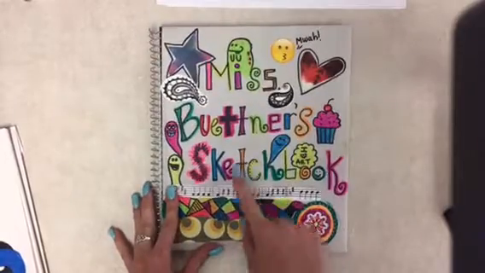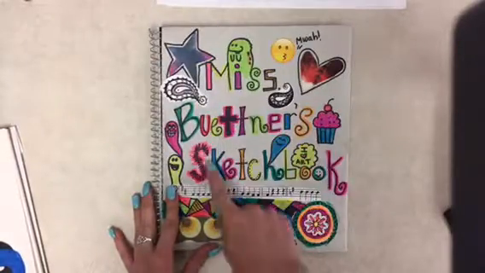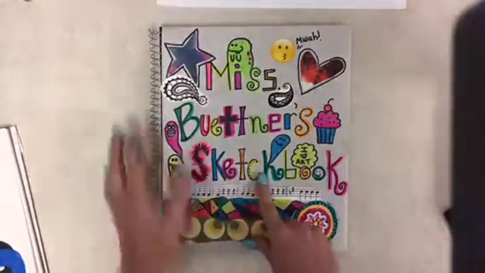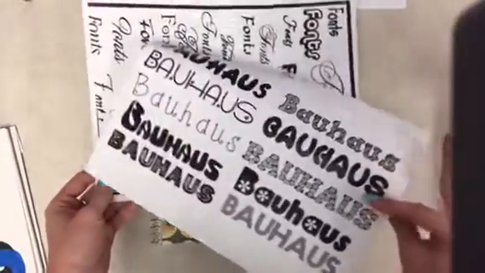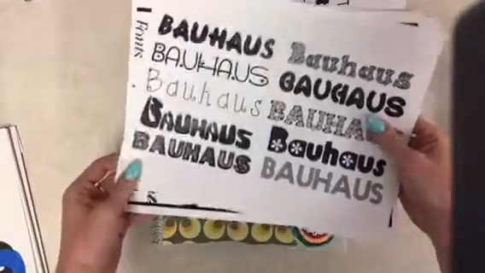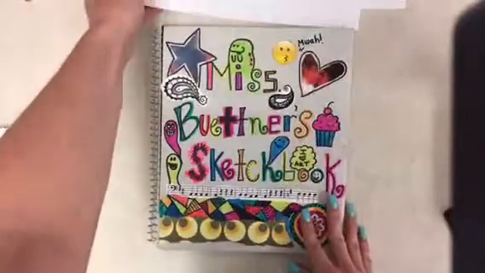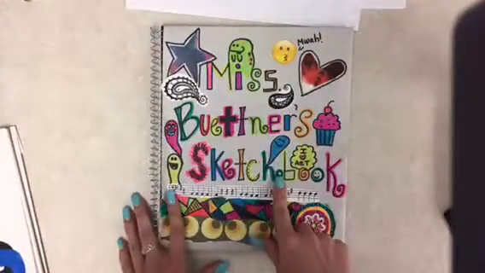Now, these letters that I've put in Miss Buettner's sketchbook right here all look different. I'm going to look at these worksheets at my table to see different types of fonts. I'm going to pick some fonts that I like, and every letter in my phrase is going to look different.